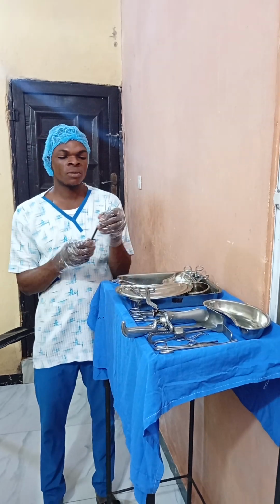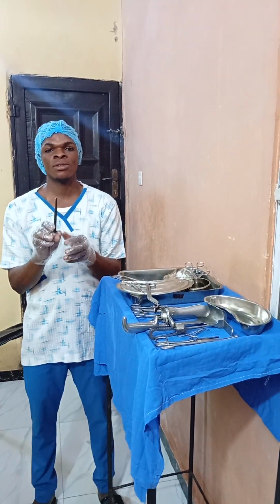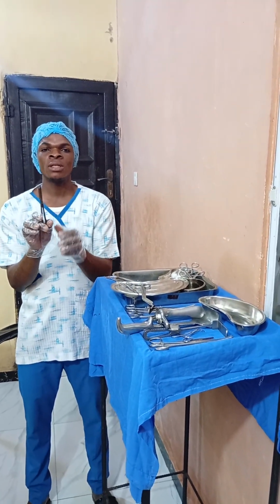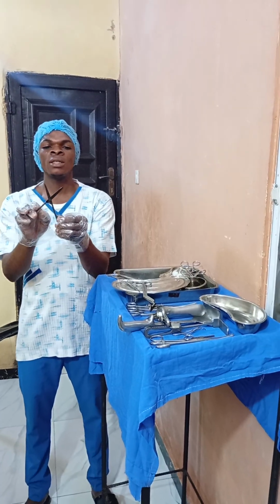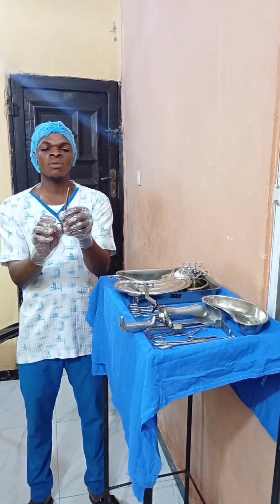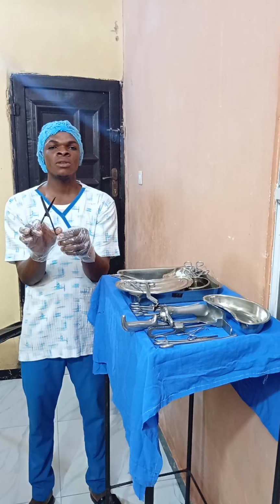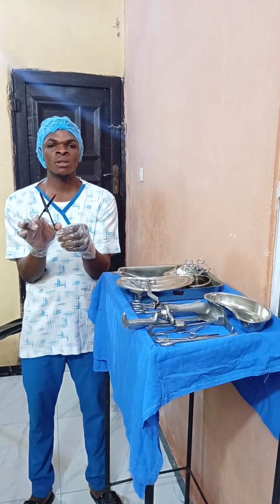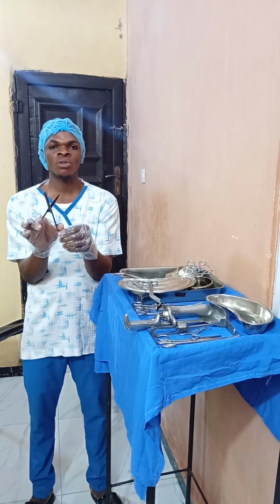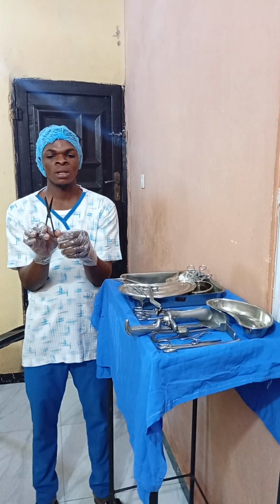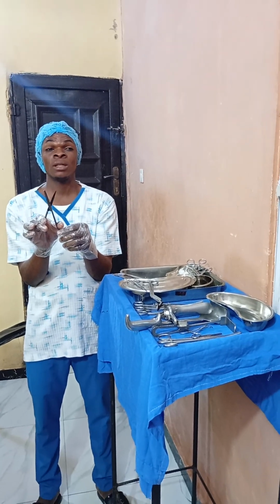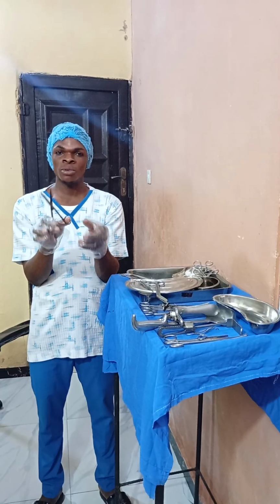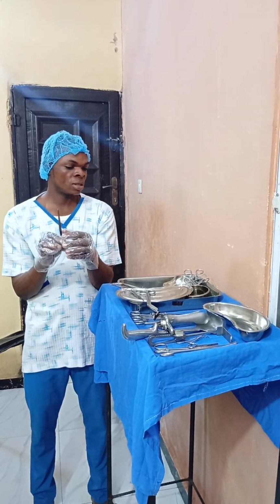Now, look at what is called cutting scissors. As you can see, the mouths are not equal. Cutting scissors is used to cut sutures. It's also used to cut gauze and anything that you want to make use of it for cutting. You can use it to cut the tissues of the abdomen, any tissues. You can use cutting scissors.